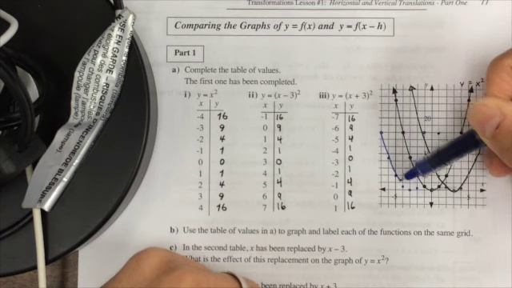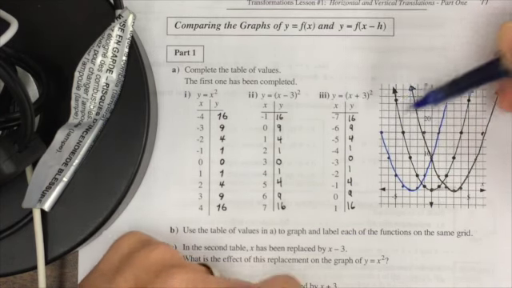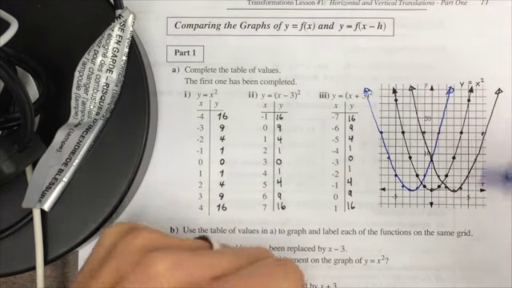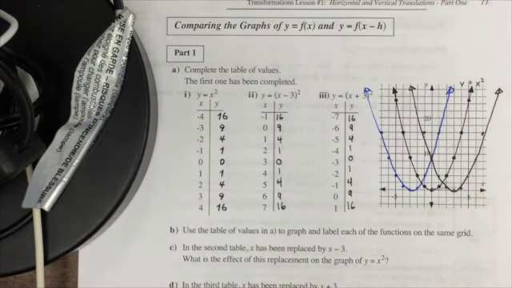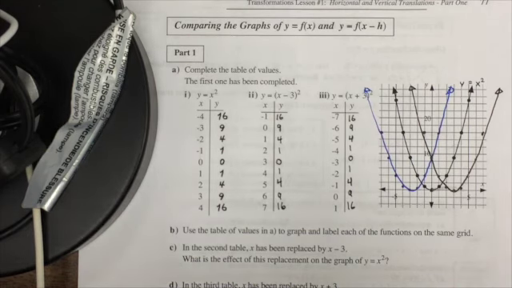Okay, so this graph is going to look something like this. Okay, so in the second table, x has been replaced by x minus 3, and what is the effect of this replacement on the graph of y is equal to x squared?